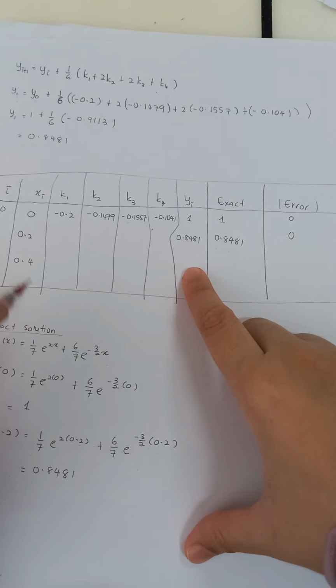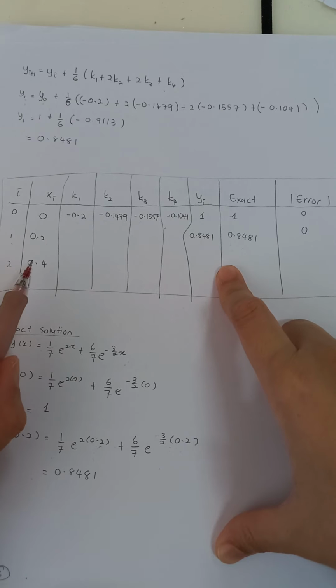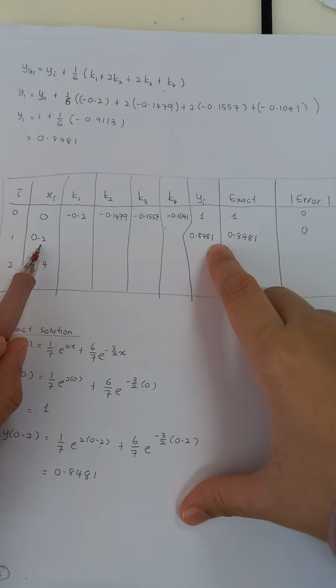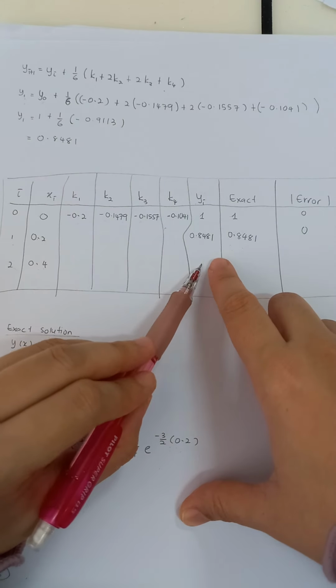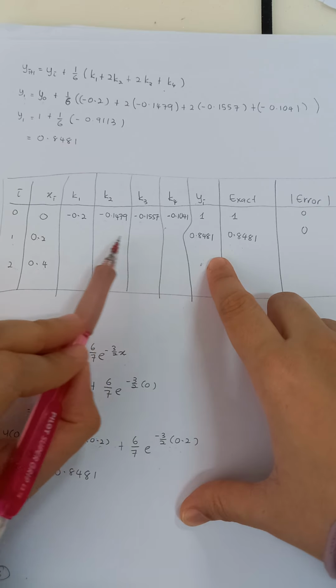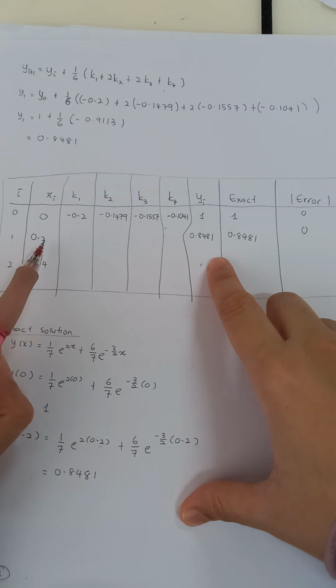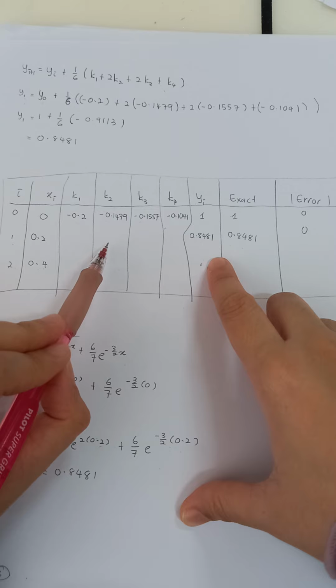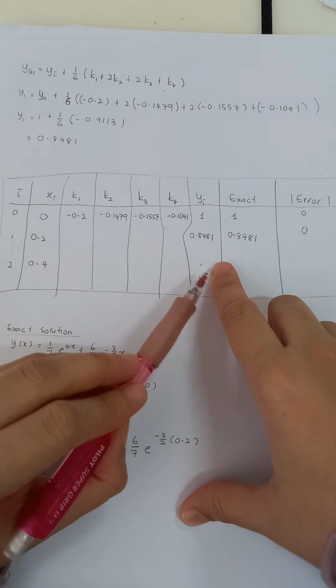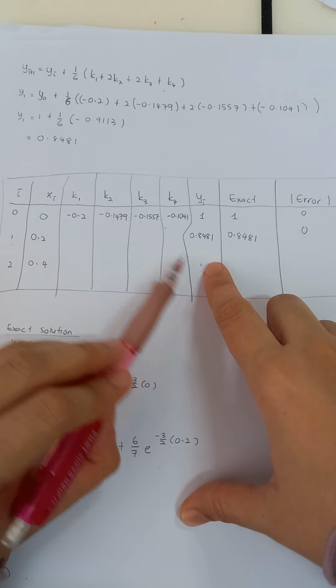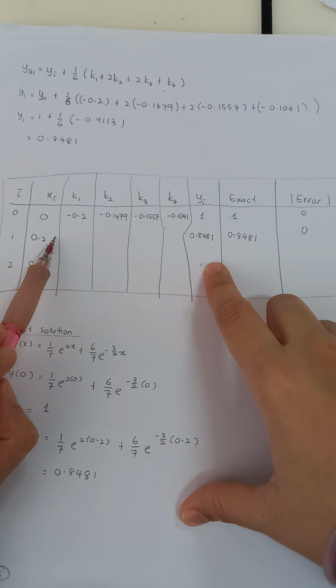So what you need to do, you need to find, for the second iteration when x equal to 0.4. Y2 adalah daripada sinilah, daripada when x equal to 0.2. Y2, okay, memang ambil nilai sinilah. Okay, when x equals to 0.2.